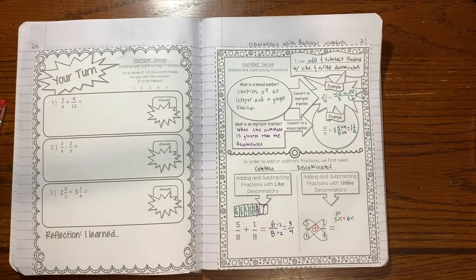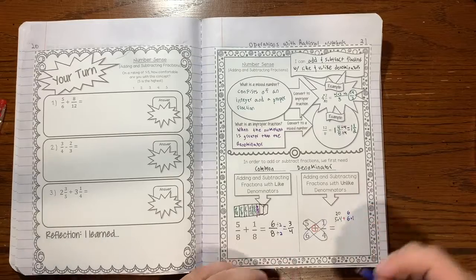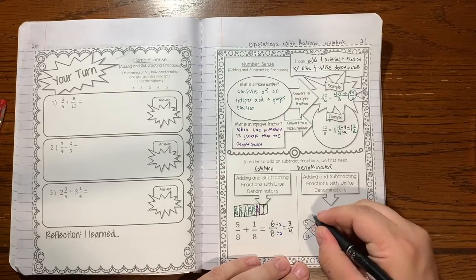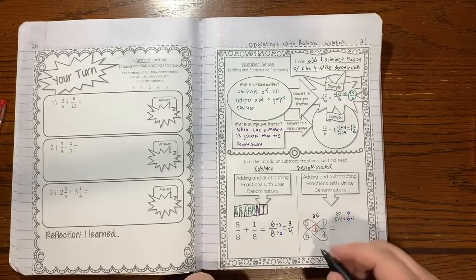Six times 1 is 6. So when you add both those together, you get 26. Now the denominator is why we multiplied across, okay? Because the denominator is going to be 6 times 4, which is 24.